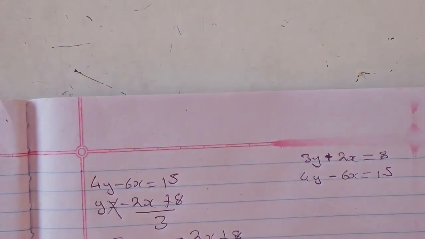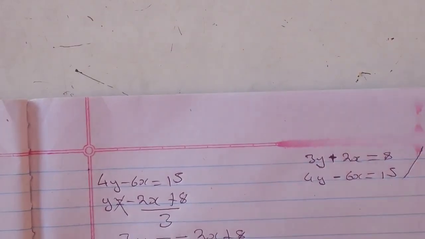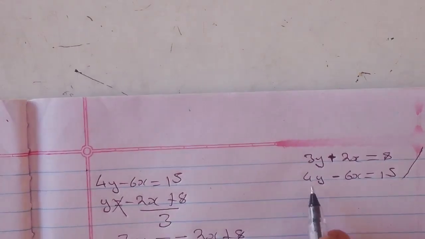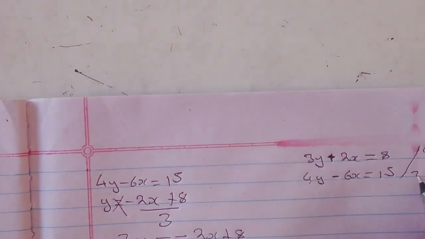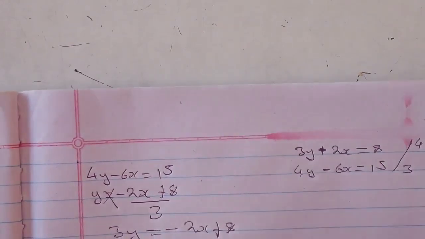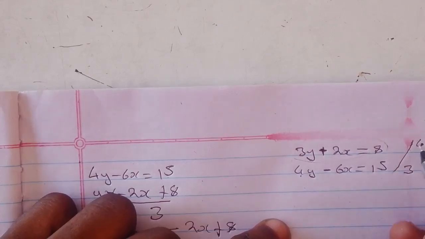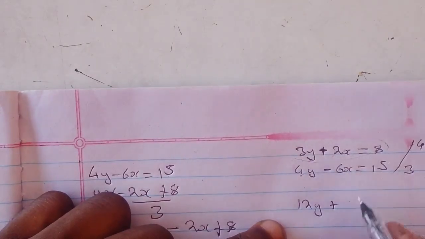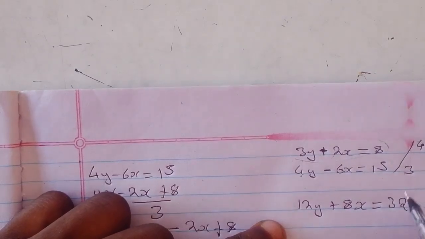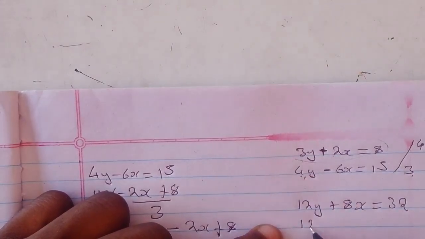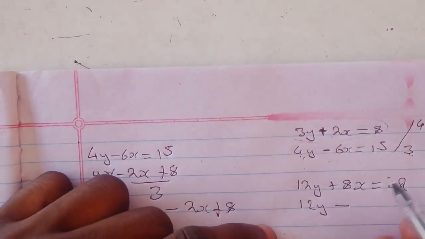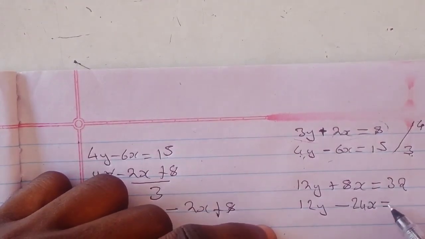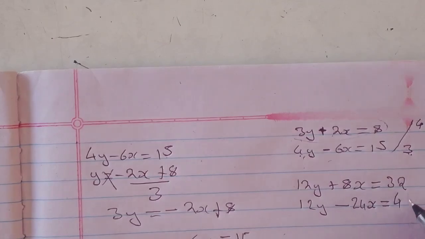Then you use the elimination method where you eliminate the letter with the smallest coefficient. So I'm going to get 4. So 4 we put it here, and then 3 here, so that we eliminate y. Then we multiply 4 by this equation: 4 multiplied by 3y gives us 12y, plus 4 multiplied by 2x gives us 8x, is equal to 4 multiplied by 8, it's 32. 3 multiplied by 4y gives us 12y minus 3 multiplied by 6x, which will give us 24x, is equal to 3 multiplied by 15, it's 45.